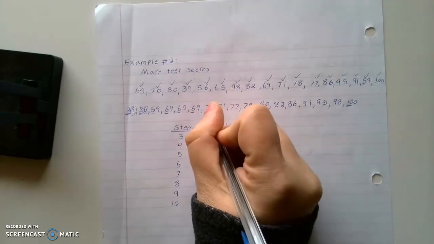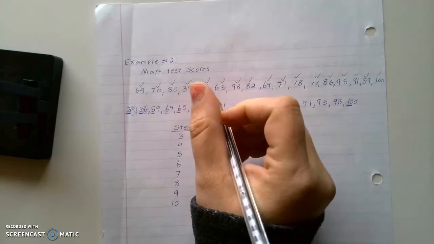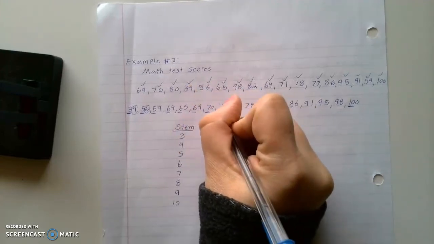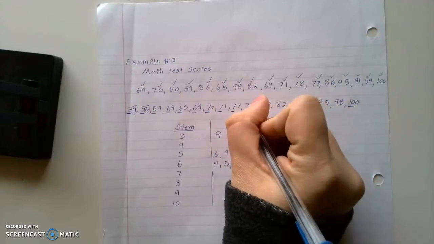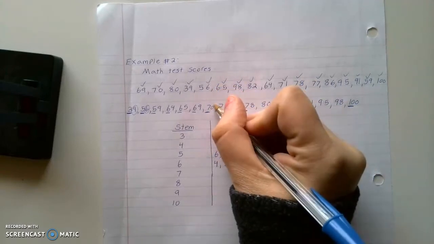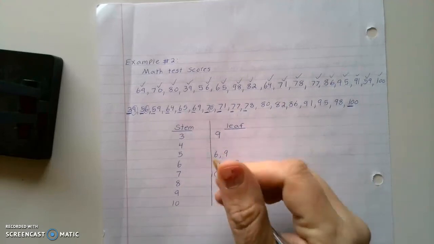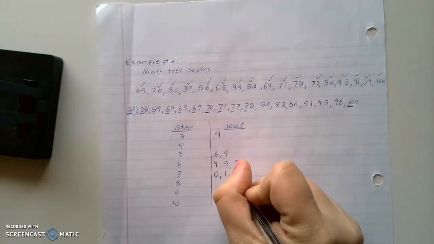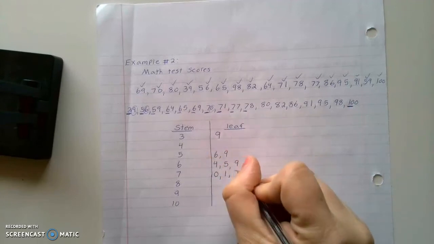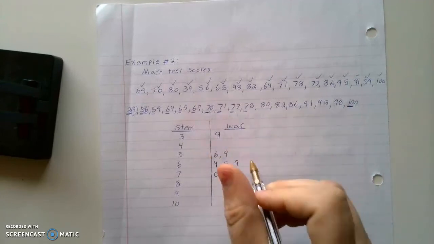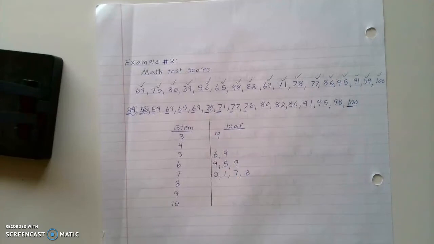Now I'm looking at all my numbers in the 70s. Okay, so that stem of a 7 right here. We have lots of those. Remember, my leaf is that last number, so the number 70, I would put a 0 over here. 71, I have a 1. I have 77, so I put a 7. And 78 is an 8.